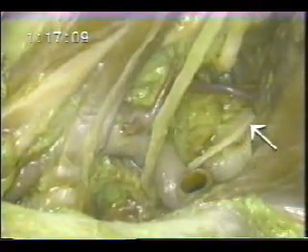To see the recurrent laryngeal nerve in this dissection, we'll remove the common carotid artery. Here's the recurrent laryngeal nerve. It runs upwards and medially alongside the trachea and passes behind the lower pole of the thyroid gland. To follow its course, we'll remove the thyroid gland and the infrahyoid muscles.